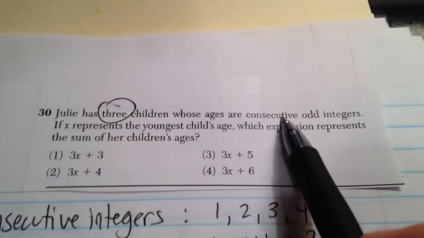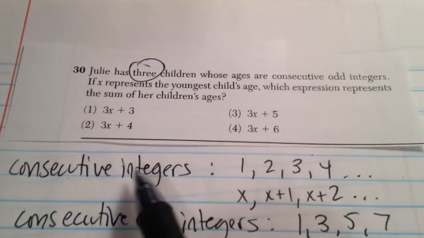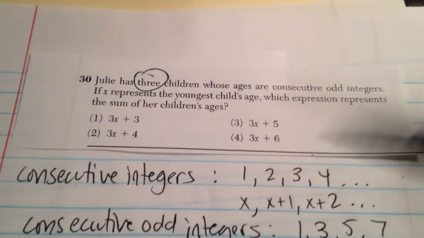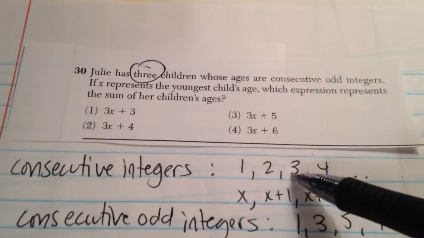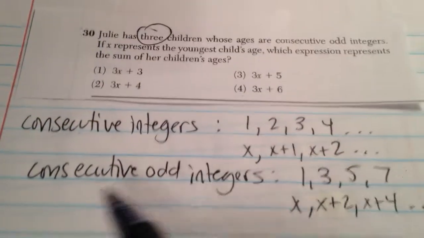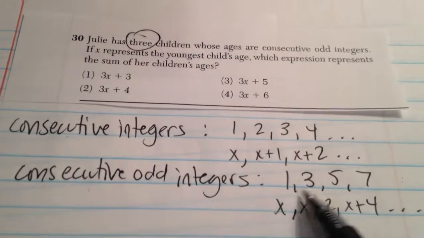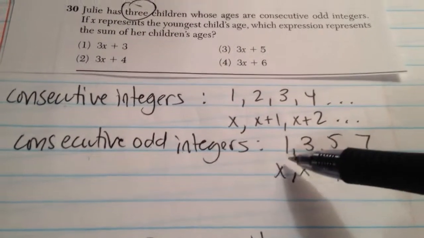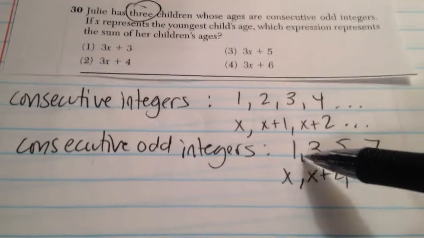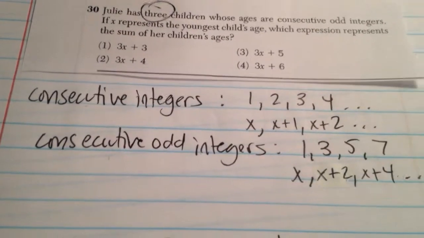Number 30 is talking about consecutive odd integers. Consecutive integers are numbers like 1, 2, 3, and 4. If it was x, it'd be x plus 1 because I added 1, x plus 2 because I added 2 to that next number. Consecutive odd integers are numbers like 1, 3, 5, 7. Assuming x is your first odd integer, notice how I added 2 to get to my next one, and I added 4 to get to my next one.